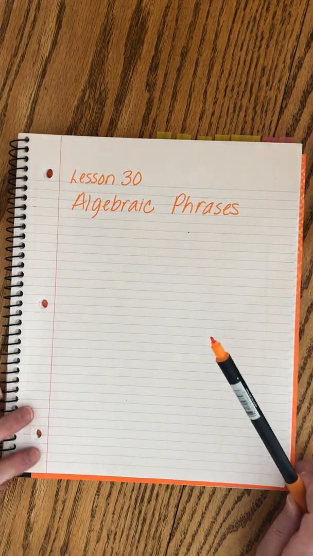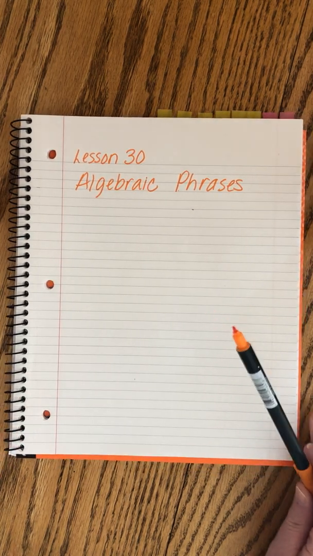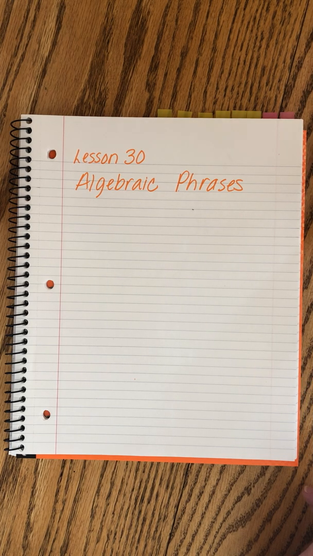Saxon Algebra 1, Lesson 30. The first part of this lesson is really hard to teach, but it's not hard to learn. So let me explain. Algebraic phrases, that sounds creepy, doesn't it?